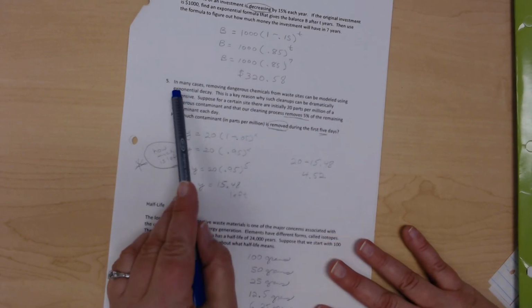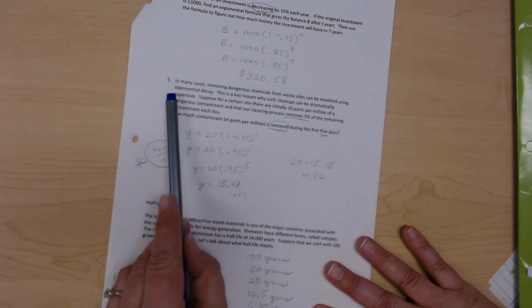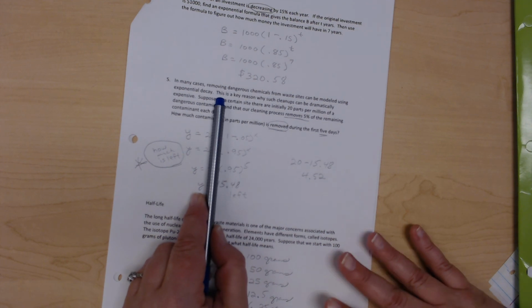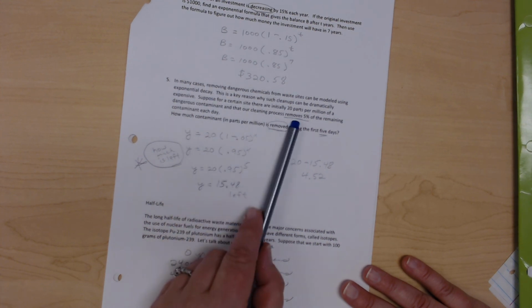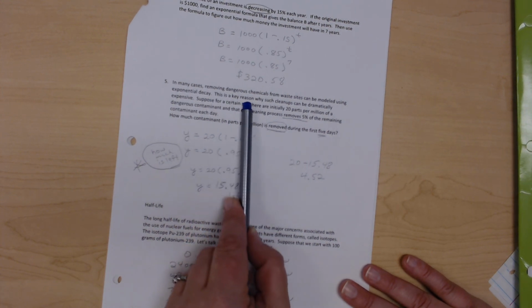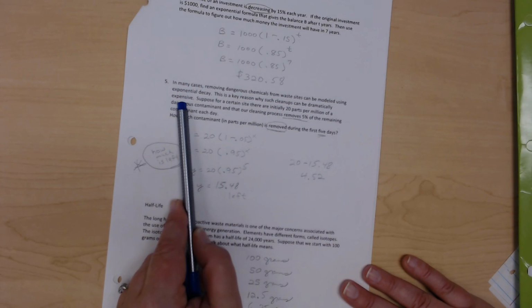It says, in many cases, removing dangerous chemicals from waste sites can be modeled using exponential decay. If you're trying to clean the water, you're taking stuff out of it, so that would be decay. This is a key reason why such cleanups can be dramatically expensive, because everything takes time.